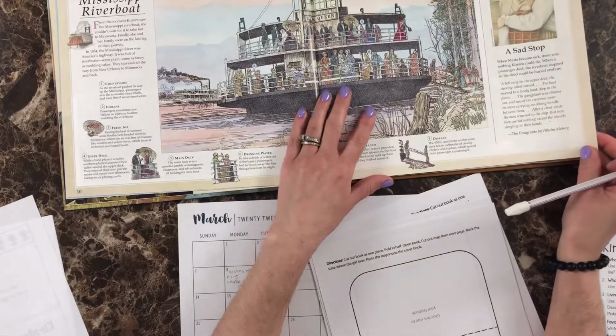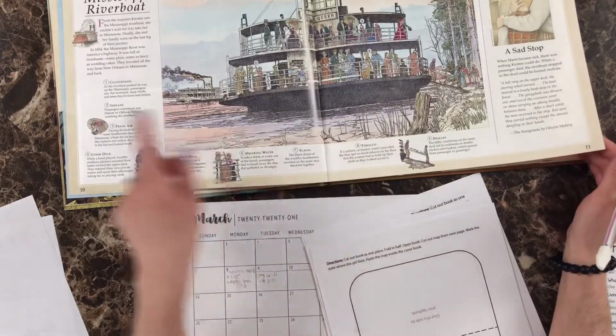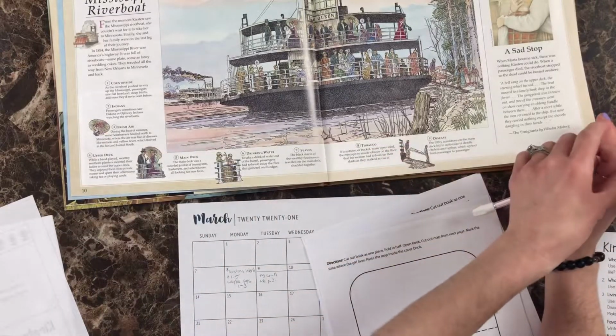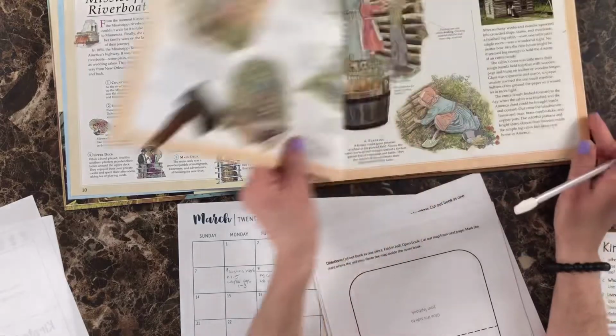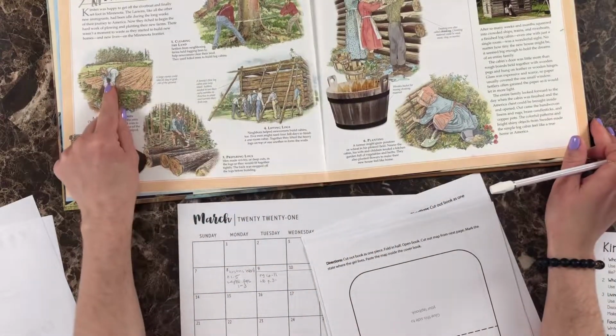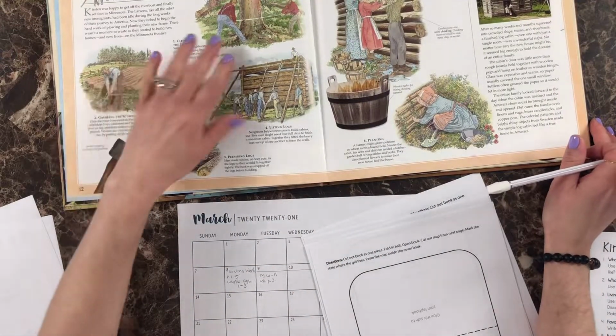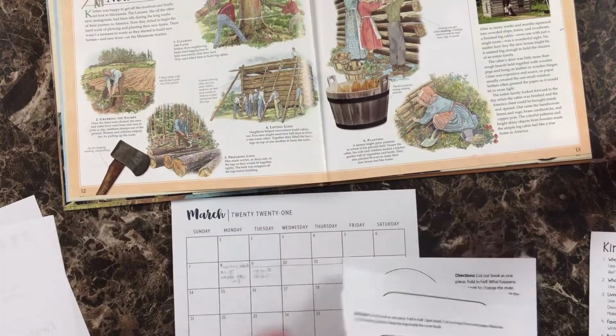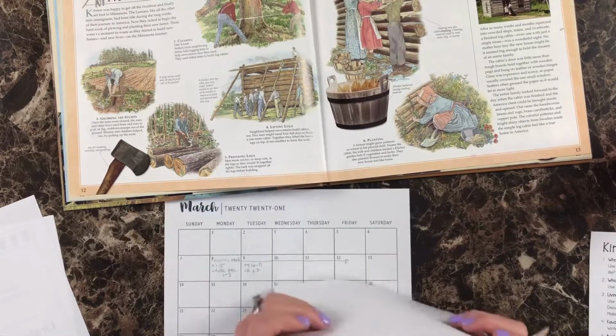They're still traveling, so they didn't end up in Chicago. That must have been where they were going through. A sad stop. Okay, so new home. Where's this at? Minnesota. Where does Kirsten live?